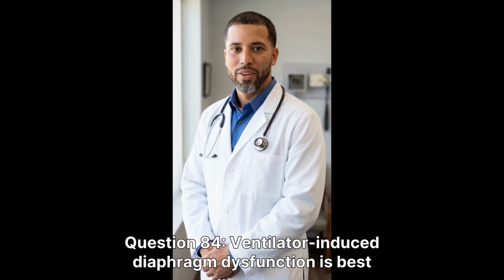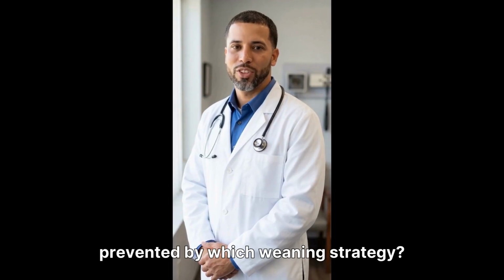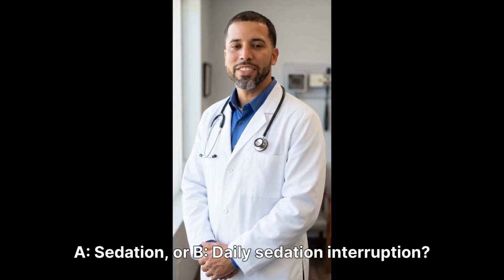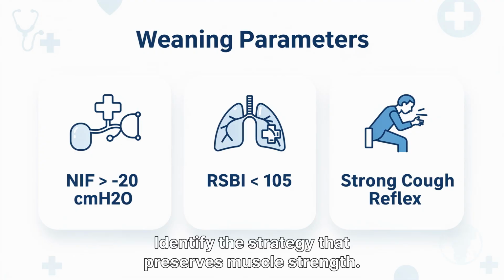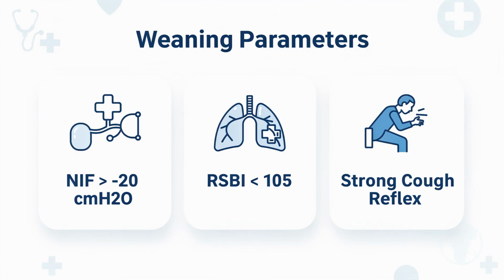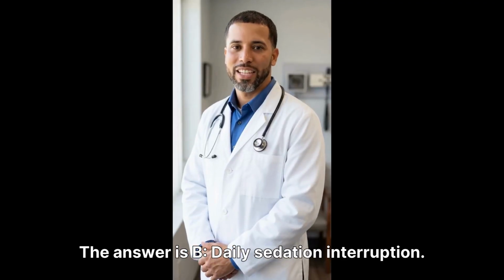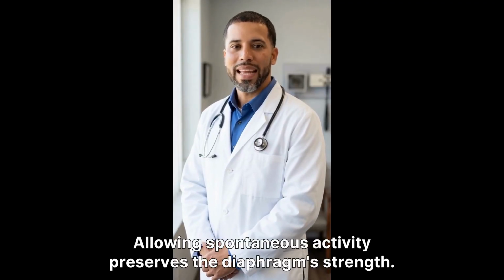Question 84. Ventilator-induced diaphragm dysfunction is best prevented by which weaning strategy? A. Sedation. Or B. Daily sedation interruption. Identify the strategy that preserves muscle strength. The answer is B, daily sedation interruption. Allowing spontaneous activity preserves the diaphragm's strength.